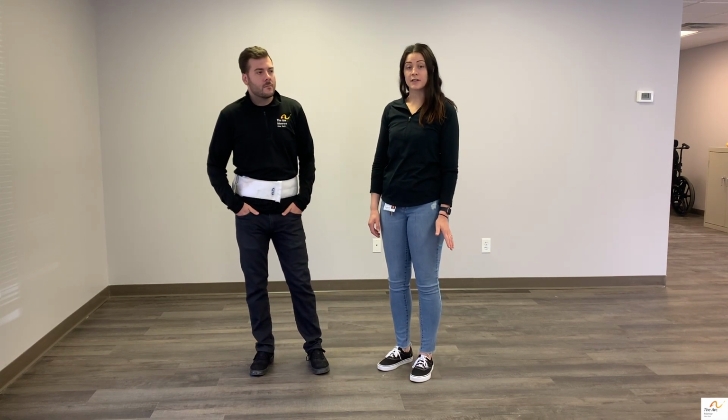Right, so we're going to talk about levels of assistance. Levels of assistance are something that you will see in people's mobility guidelines or transfer guidelines. Those are in people's IPOPs. You want to make sure that you are following those levels of assistance in order to keep people safe.